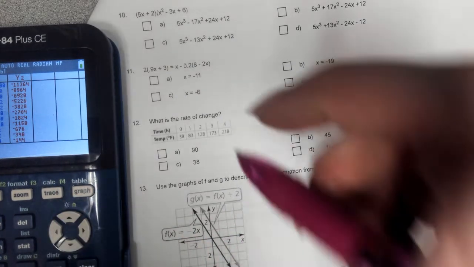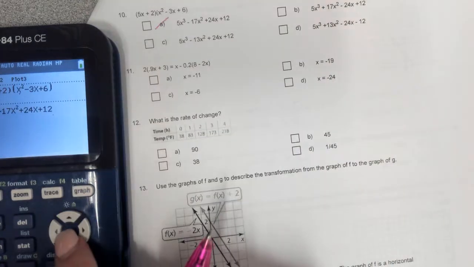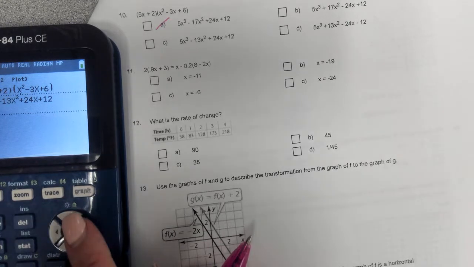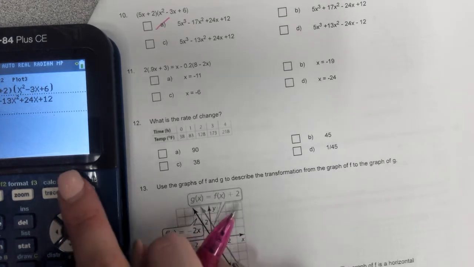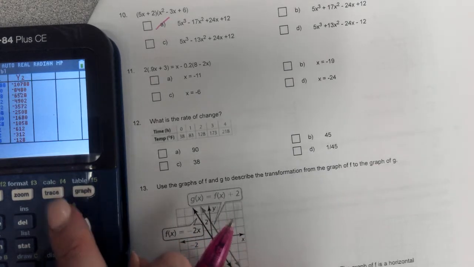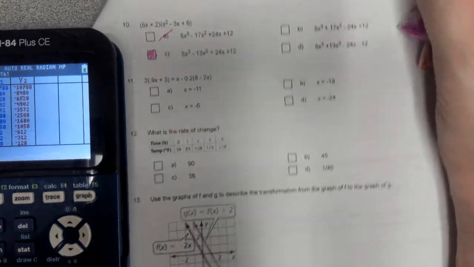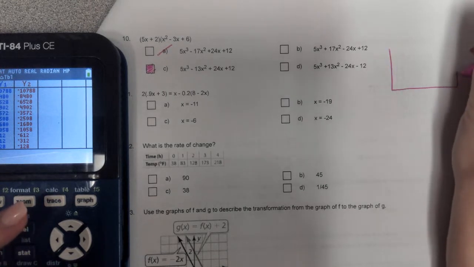Nope, not the same. So 5x³ - 13x² + 24x + 12. Yes, those are exactly the same. That is your answer. What we're doing is a larger box.